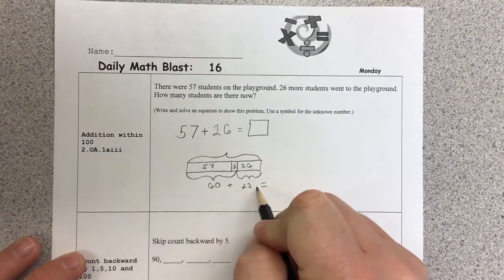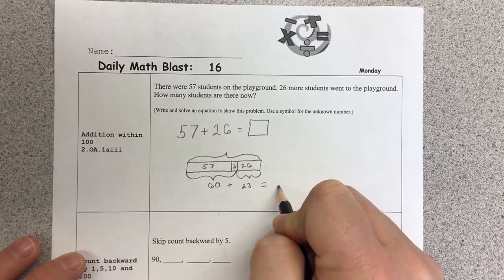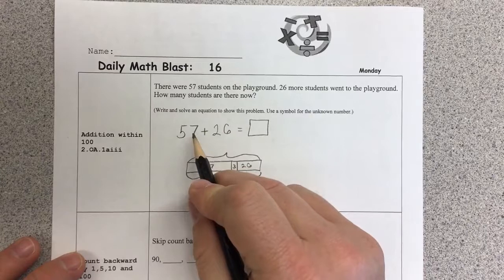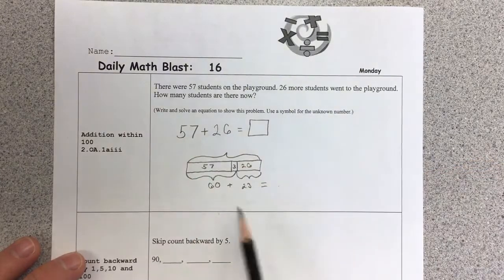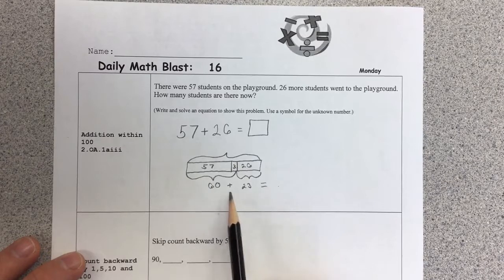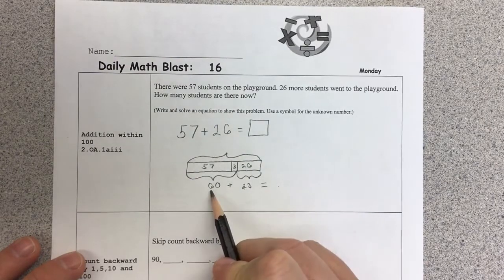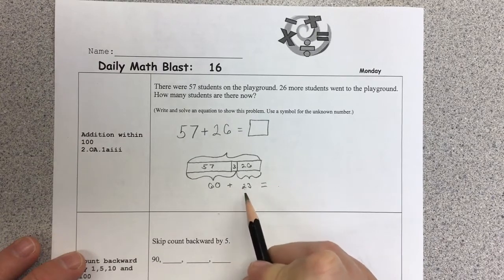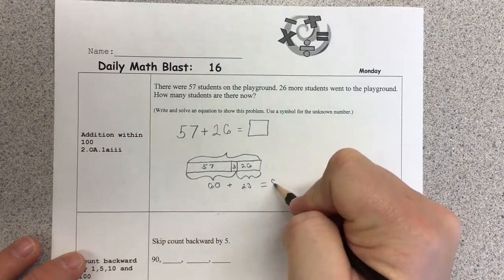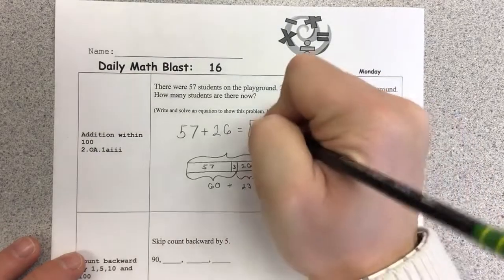So now I can solve this problem, 60 plus 23, and that sum will be the same as the sum of 57 and 26. So 60 is 6 tens, so 6 tens plus 23. Well, I have 2 tens here. 6 tens plus 2 tens is 8 tens, and then 0 ones and 3 ones is 3 ones.